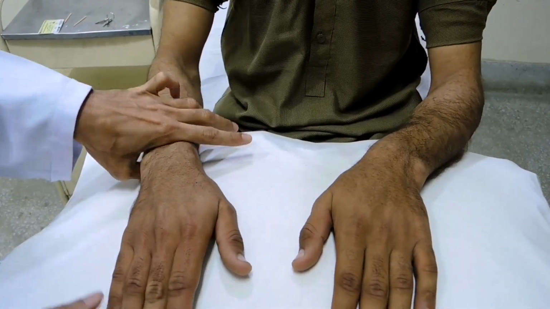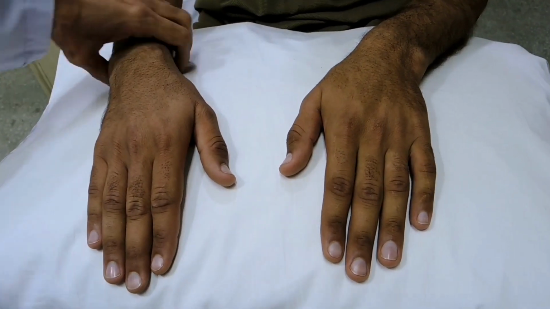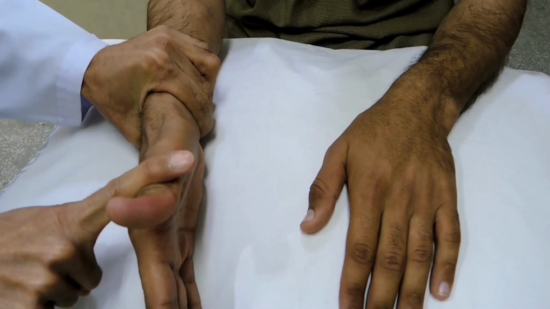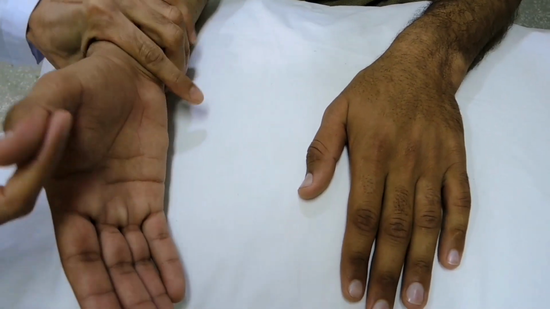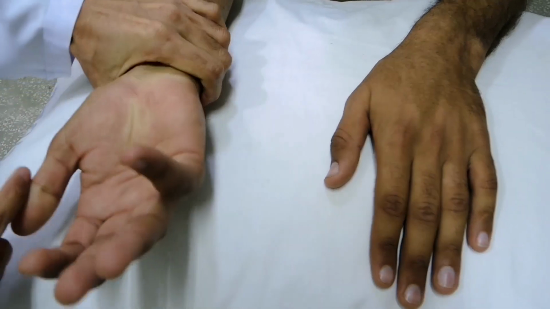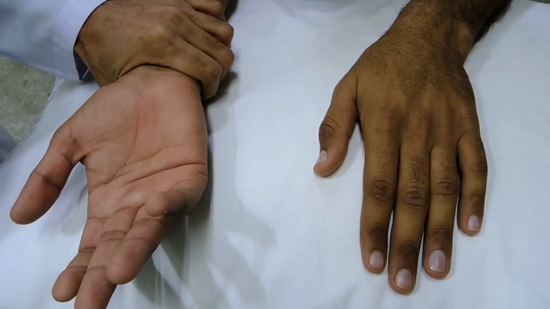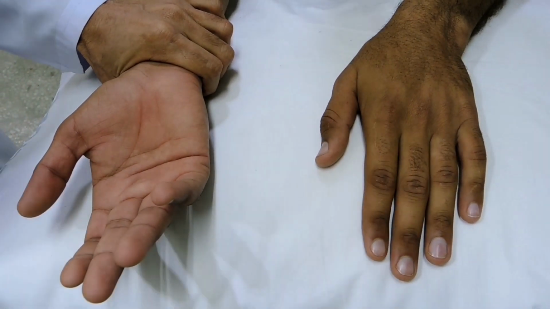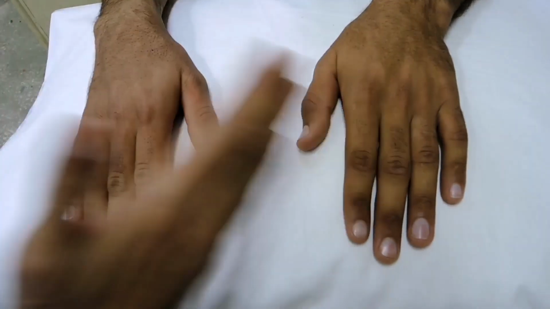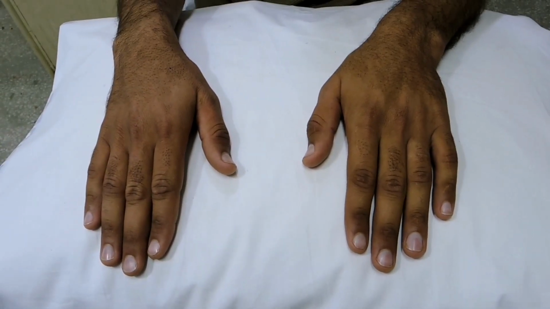And there are three tests for the median nerve: thumb abduction, thumb opposition and wasting of the thenar eminence. Three tests for the median nerve. And for the ulnar nerve, there are three tests.